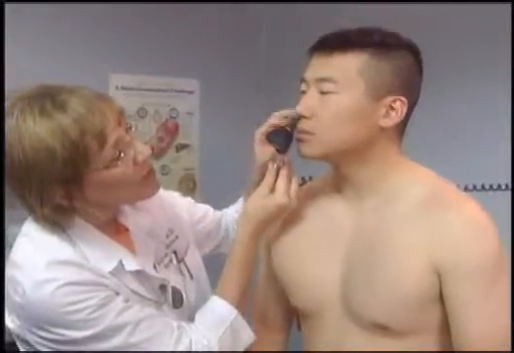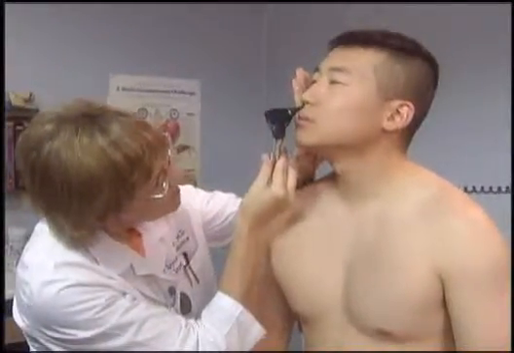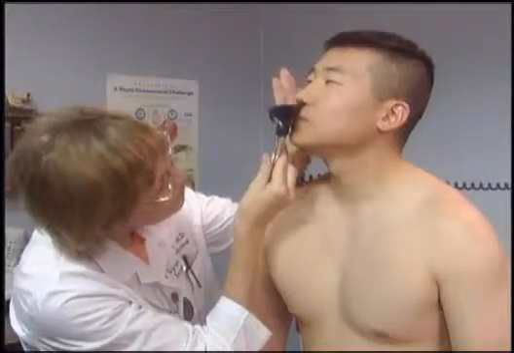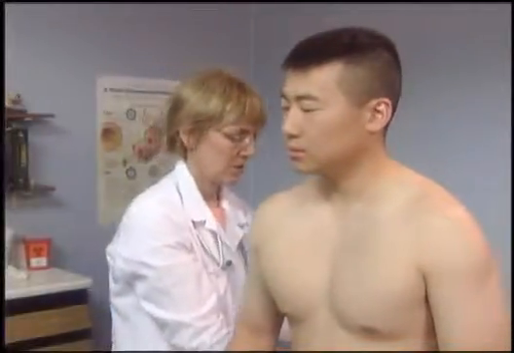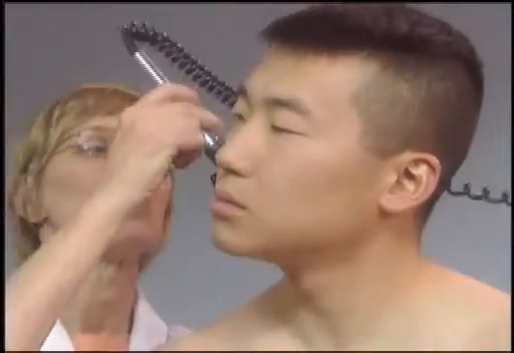Next, inspect the anterior and inferior surfaces of the nose. Note any asymmetry or deformity. Okay, this will be a little bit uncomfortable. Tip your head. Then inspect the inside of the nasal passages with an otoscope. Okay, excellent. Using your largest ear speculum, examine the ear canal and drum.